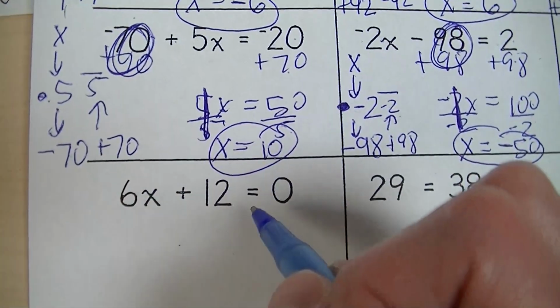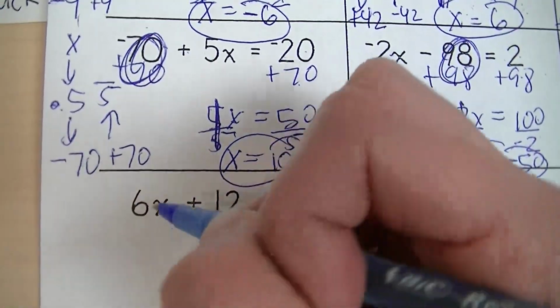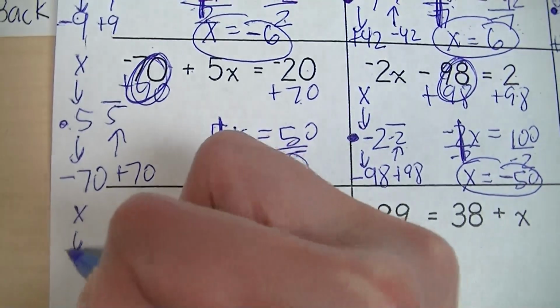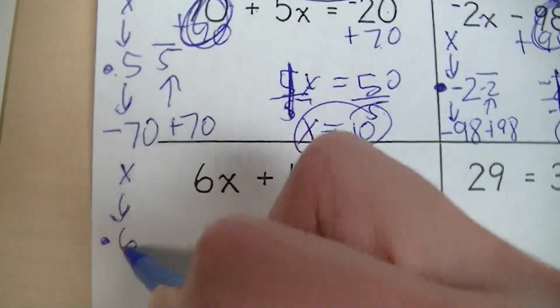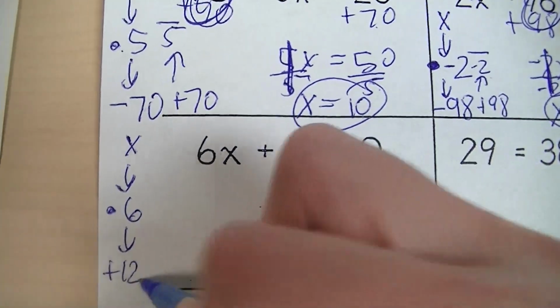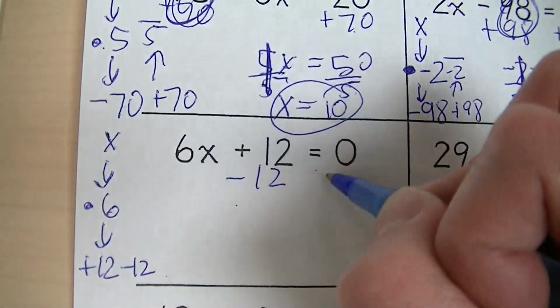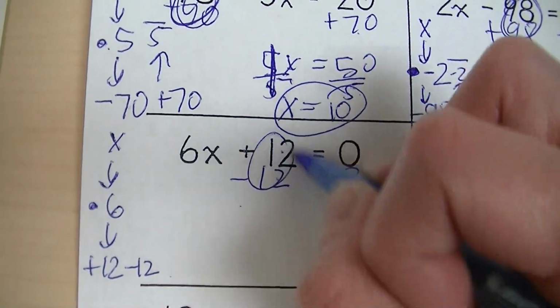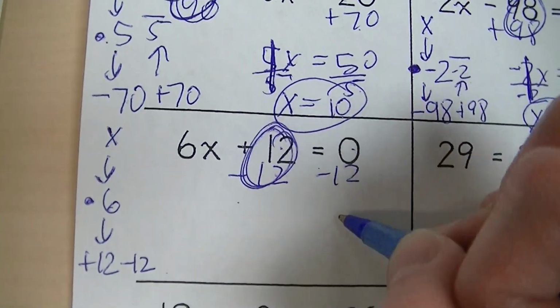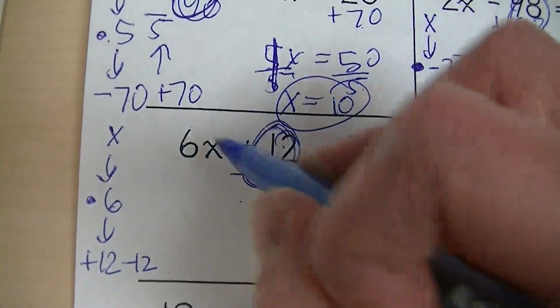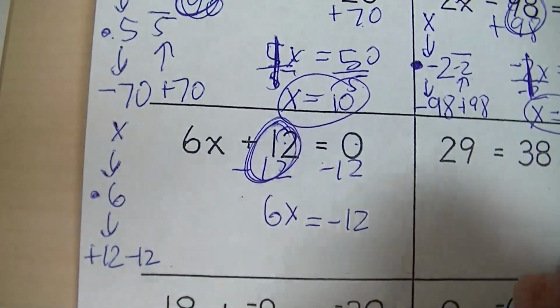Next problem, 6 times x plus 12 is equal to 0. So let's figure out what the value of x is by building it. Start with x, then they multiplied it by 6, and then they added 12. The inverse operation of add 12 is to subtract 12, so do that to both sides of that equation. 12 take away 12 is 0. 0 take away 12 is negative 12. Bring down your equal sign and your 6x.